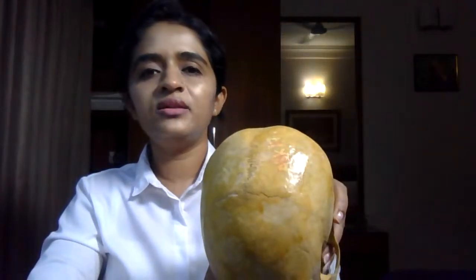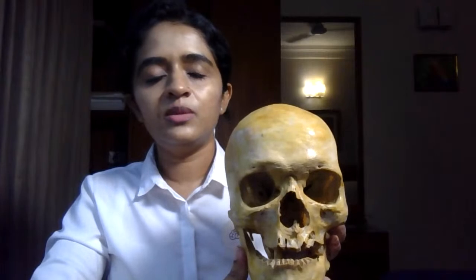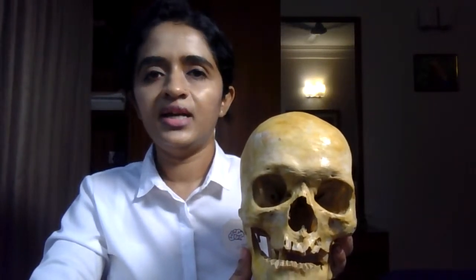Then, how to keep the skull in the anatomical position? I already mentioned, whenever you keep a bone or whenever you talk about a bone, the first and foremost thing which we teachers expect from you is to keep it in the anatomical position. Suppose you're given the skull and you just keep the skull like this, will it look good? No. If you keep the skull like this, will it look good? No. So first and foremost, you have to keep the bone in the anatomical position. So when you have to keep the skull in the anatomical position, what is the plane in which you keep the skull?